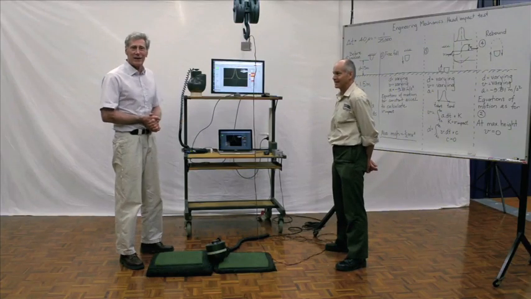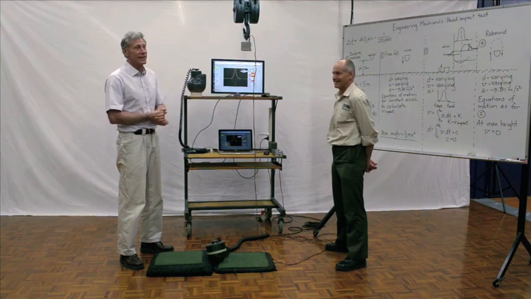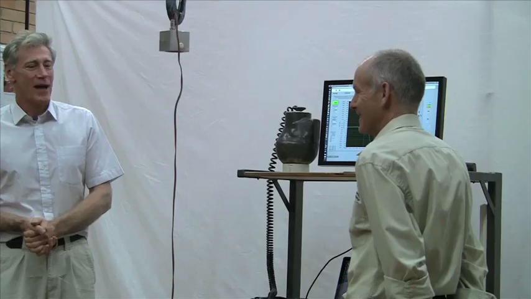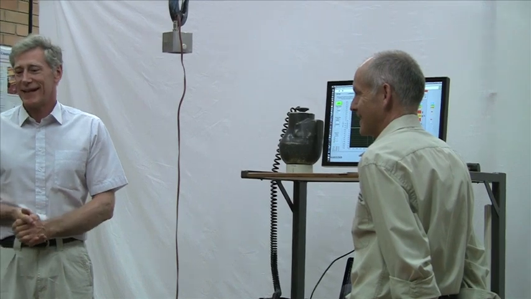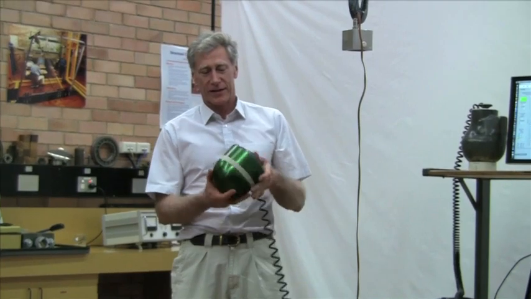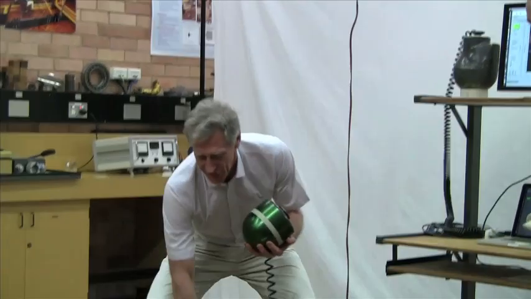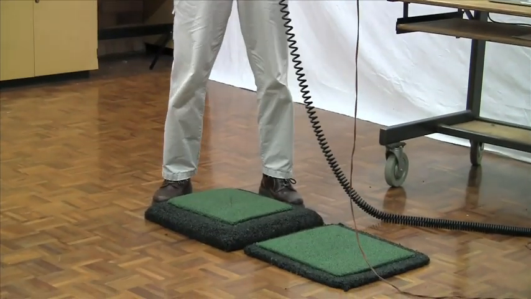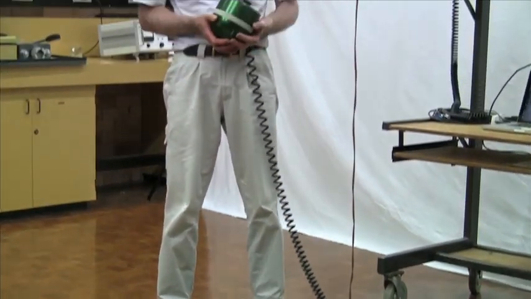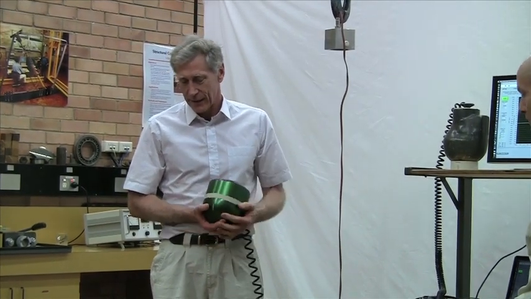Welcome to the Dynamics Lab. My name is David Eager and I'm one of the professors here at UTS Engineering, and to help me is the laboratory manager Chris Chapman. We're going to demonstrate today the usage of some equipment that we've developed here at the university for measuring the performance of playground surfacing.